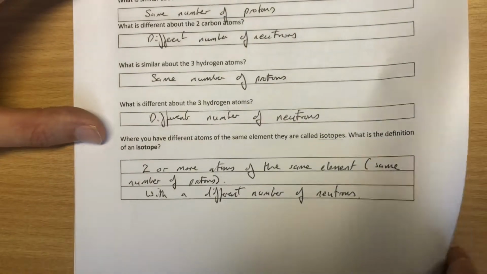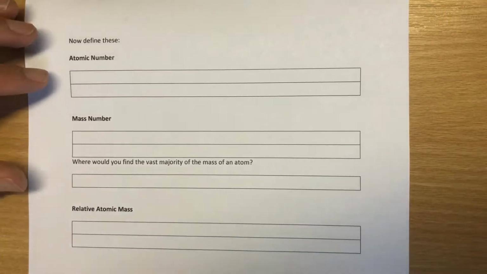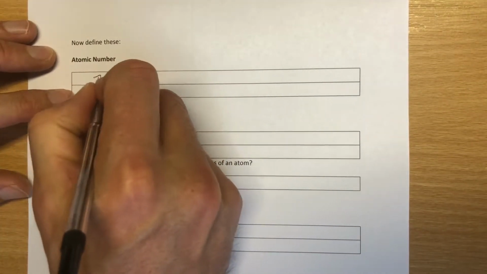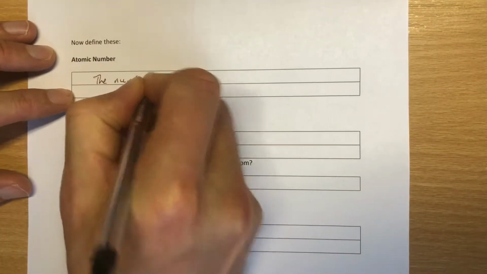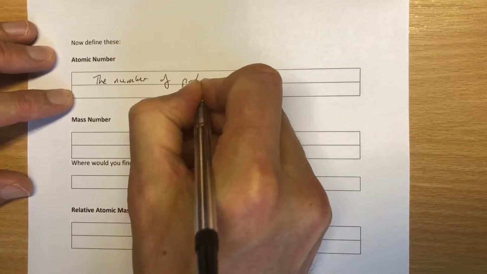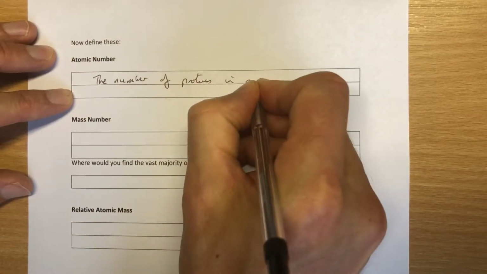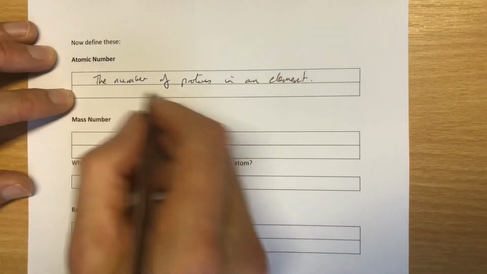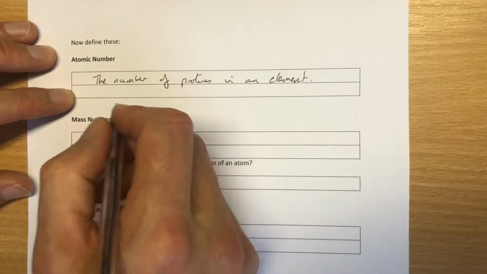Let's turn over and have a quick look at the next page, and it's very straightforward, just a few definitions. So now define these. The atomic number, that is the number of protons. Number of protons in an element, and it never changes. It's the number of protons that gives the atom its identity.